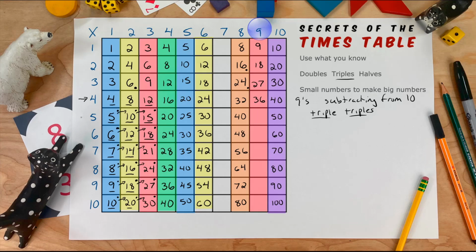Let's try another. Let's try our 5s. We know 3 times 5 equals 15. What is 9 times 5? We know that 3 times 5 is the same as 5 plus 5 plus 5. 9 times 5 will be triple that. 5 plus 5 plus 5 plus 5 plus 5 plus 5 plus 5 plus 5 plus 5.